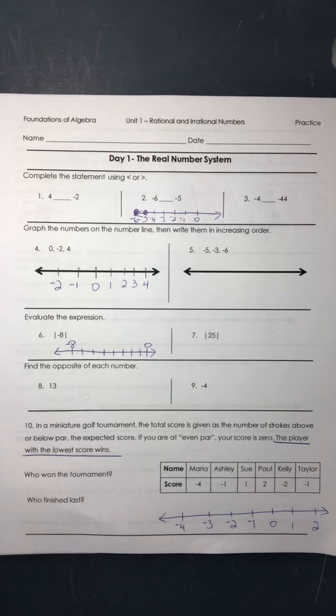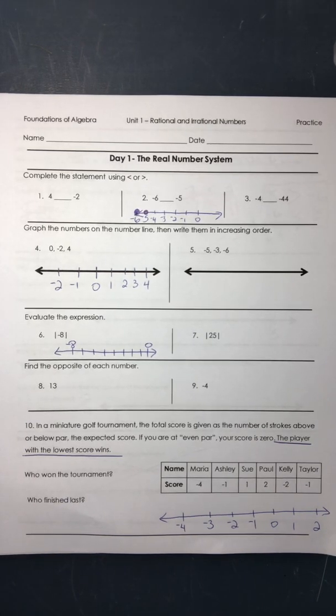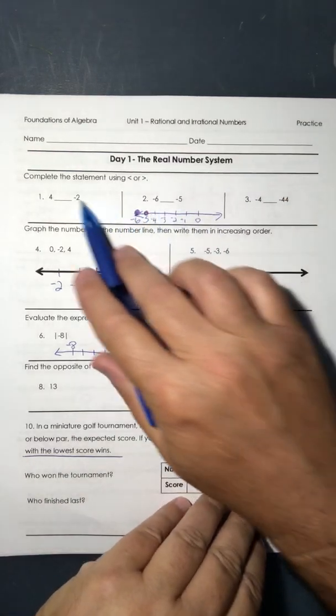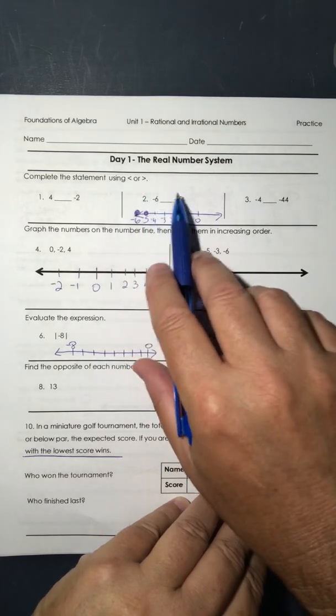All right, so now let's do a couple of these together on the worksheet. You will be responsible for all of this worksheet. I'm only going to do a couple of them, then you have to do the rest, okay? So the first one we're going to do together is number 2. It's asking you which one is less than or greater than, -6 and -5.